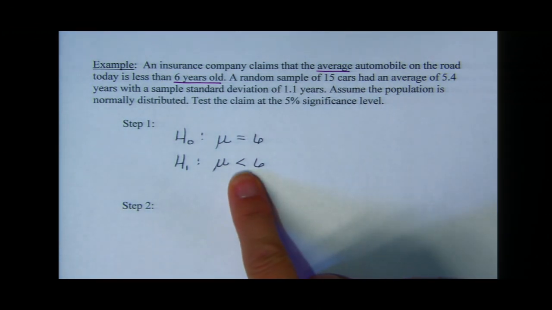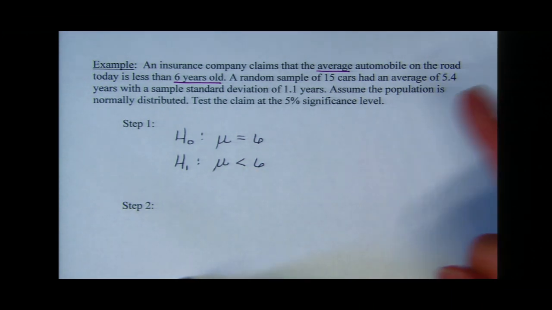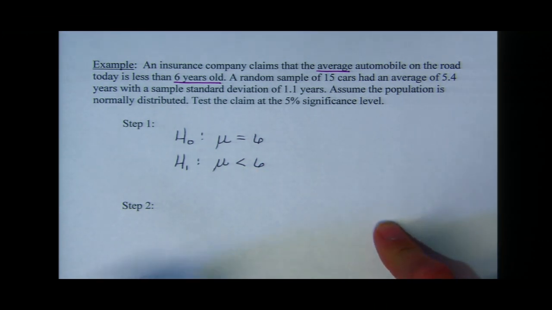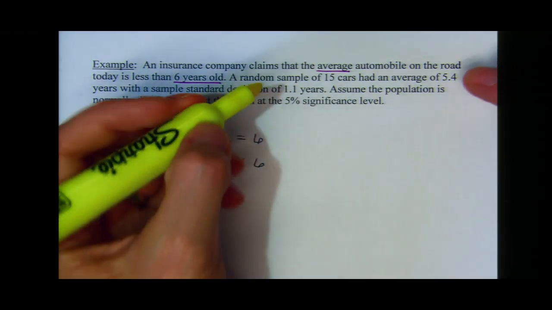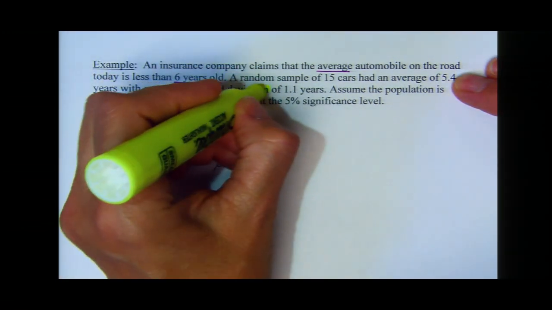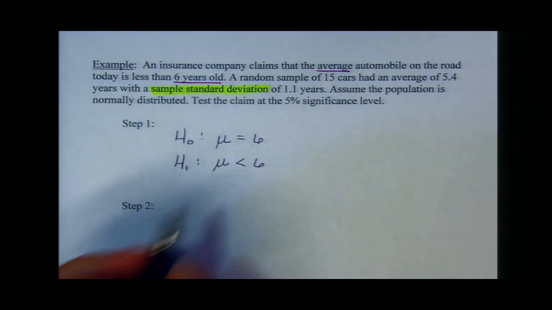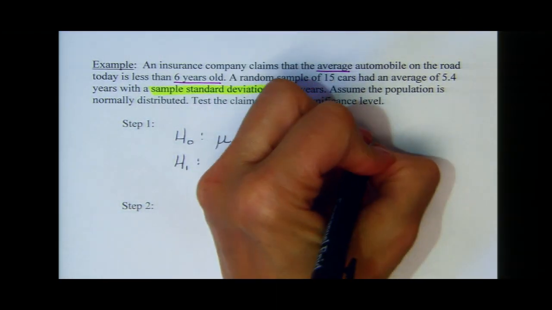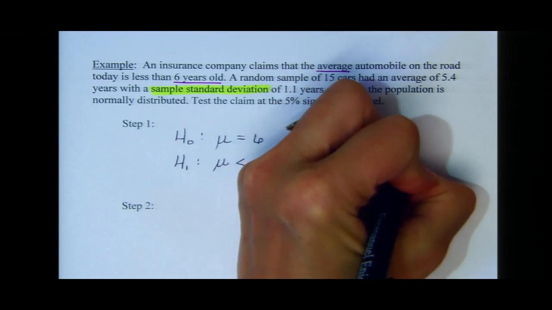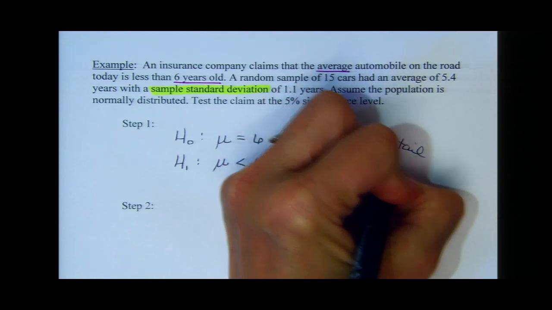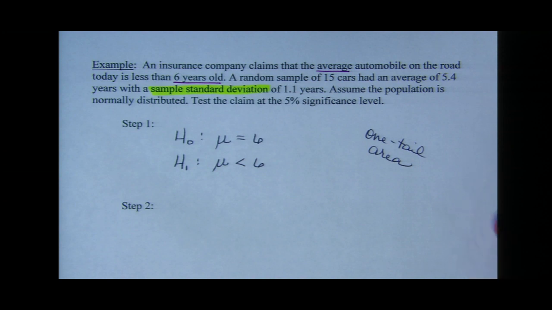Now, this tells me left-tailed test, but I've got to decide, do I draw my little curve or do I write one-tail area or two-tail area? Since it says that this is a sample standard deviation, and I know it's less than, I'm looking for one-tail area on the student's t-distribution table.